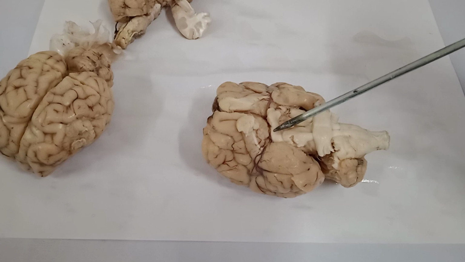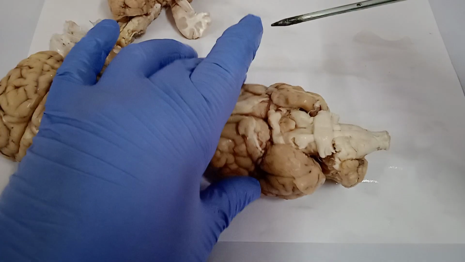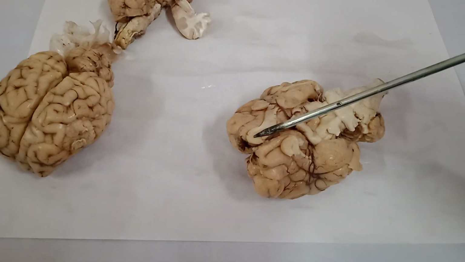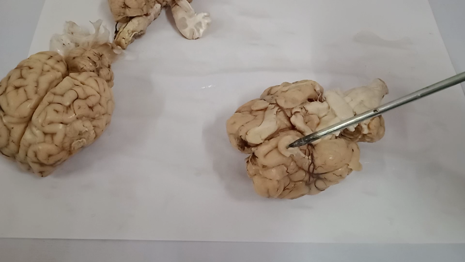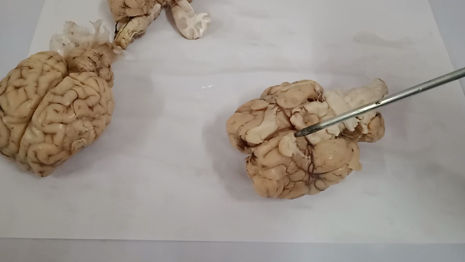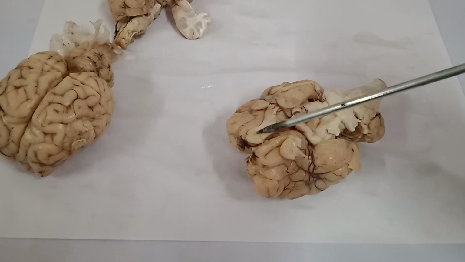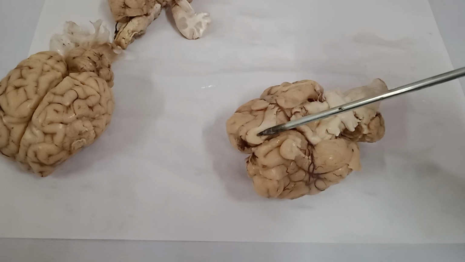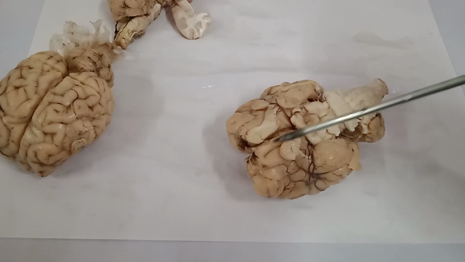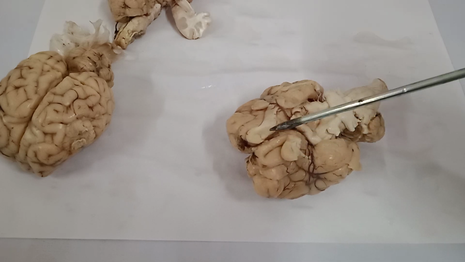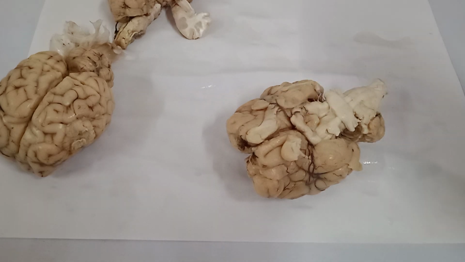Then after this optic chiasma, if you go this way, here you can see some white structure. One more is here, it has just come off from this. So basically these are the olfactory bulbs. This is the olfactory bulb here, and this is the olfactory bulb here also. Olfactory bulbs are usually present in the olfactory fossa in the skull.